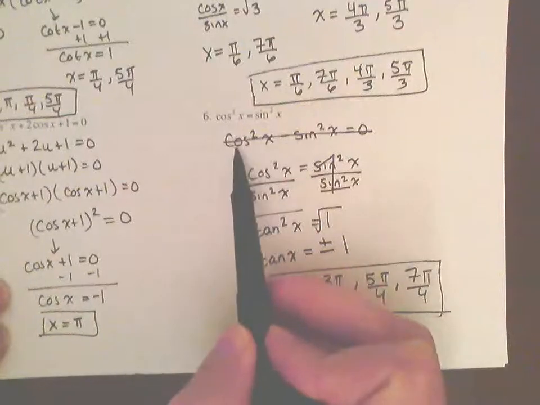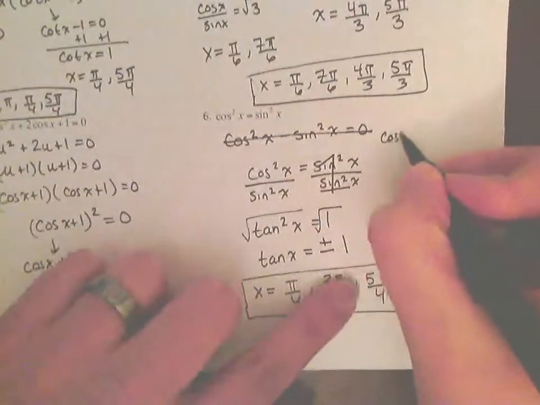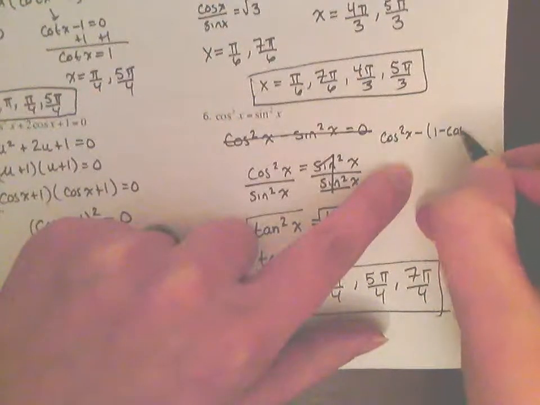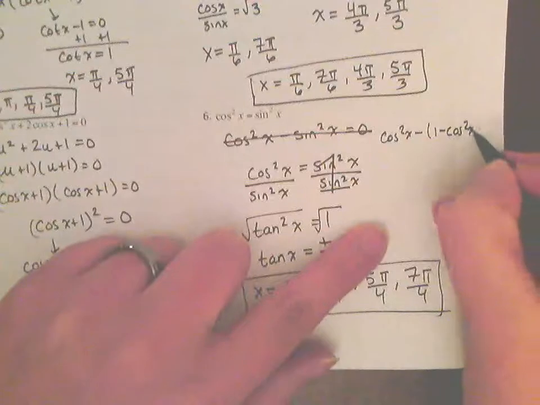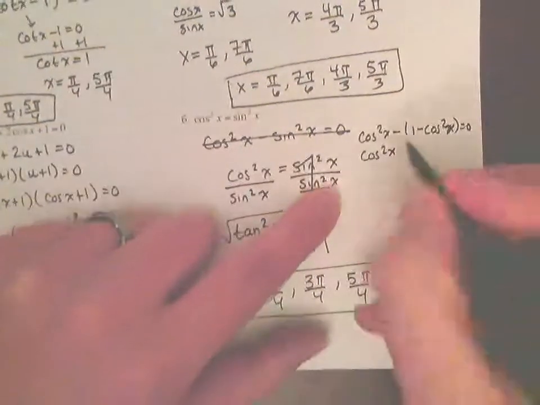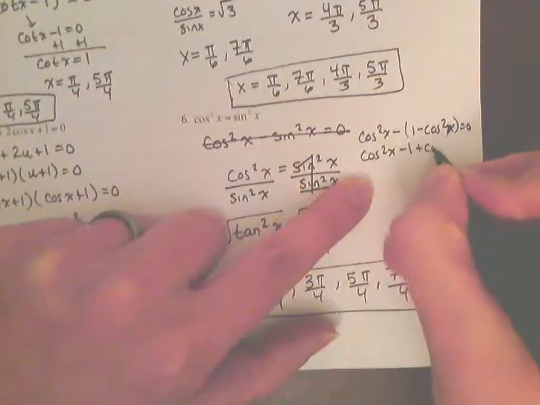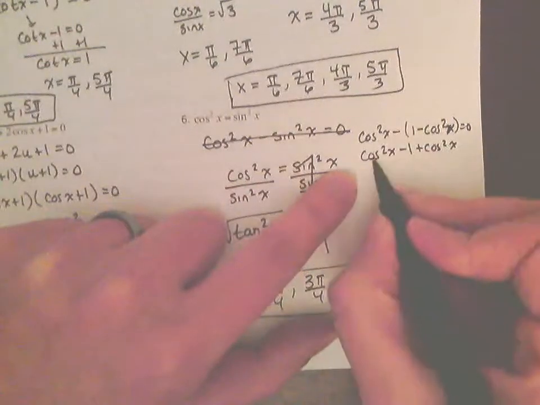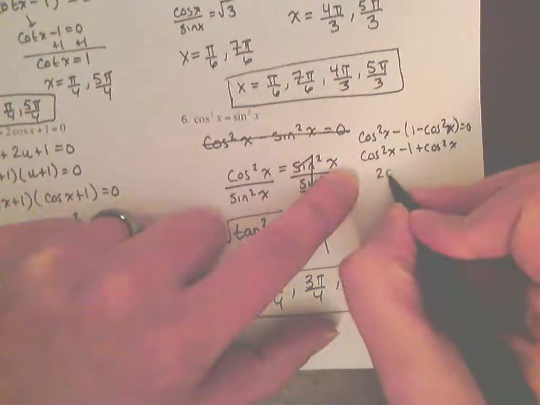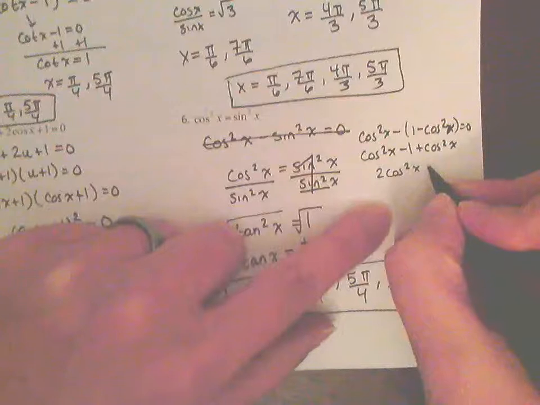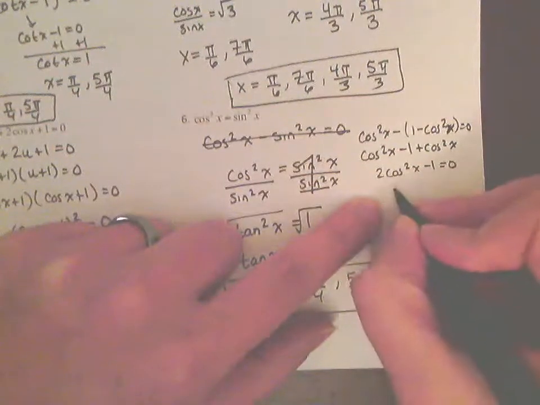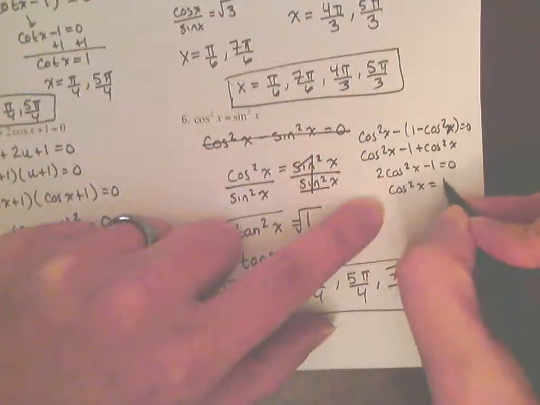Yes, I could have made this cosine squared of x minus 1 minus cosine squared of x equals 0, and then gone through and solved this. Because I have cosine squared of x plus cosine squared of x, I could have had 2 cosine squared of x minus 1 equals 0, and then when you solve it, you'll get the same exact thing. So cosine squared of x equals 1 over 2.